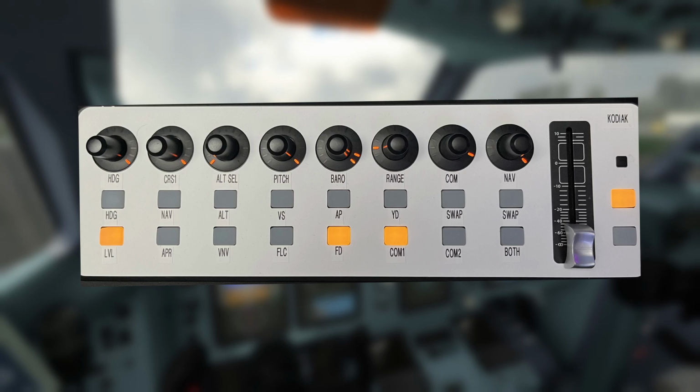Now when we come down to the buttons, these are going to be all the modes as labeled. So heading mode, nav mode, altitude mode, VS mode, autopilot mode, yaw damper mode, COM swap. Again, it's going to track whether you're on COM 1 or COM 2 as your transmit, and that will swap between the active and the standby frequency. NAV will do the swap as well. Just keep in mind, NAV does need to be out of auto mode. We're going to cover that afterwards. And if you hold those two buttons down, they will actually change the MFD to bring up the associated menu for them so you can visually see what you're tuning on the MFD screens.